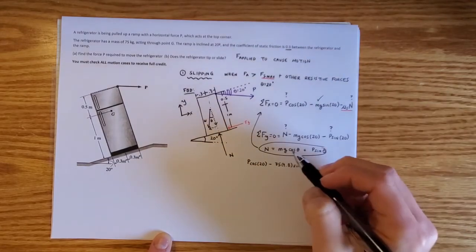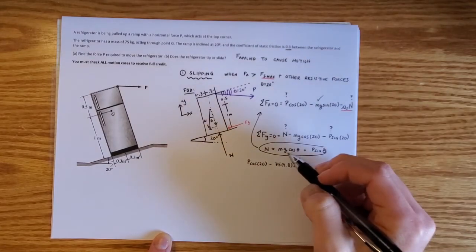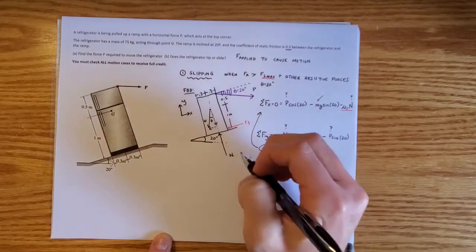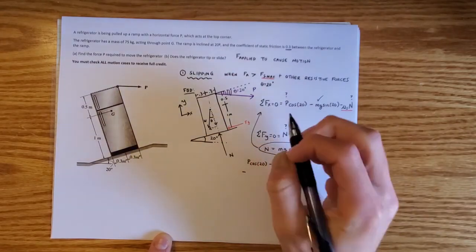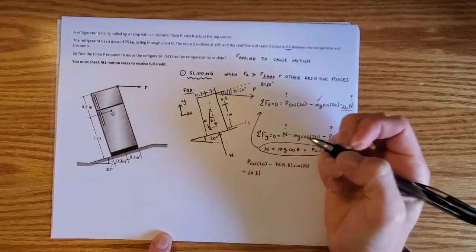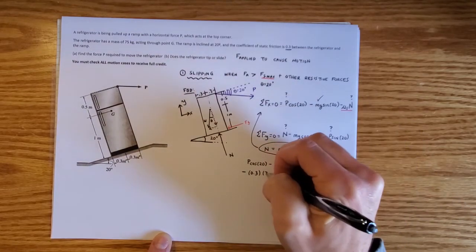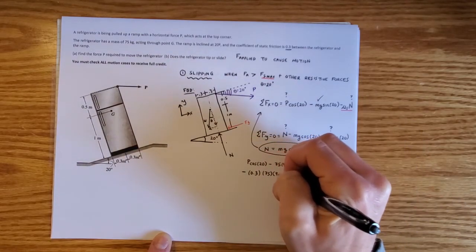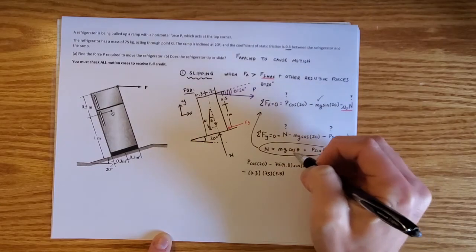Well, this is what we have for n. So pretty much what we're going to get is minus mu s, 0.3, times mg, 75 times 9.8, cosine theta.